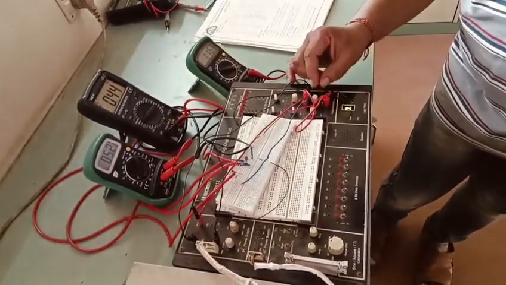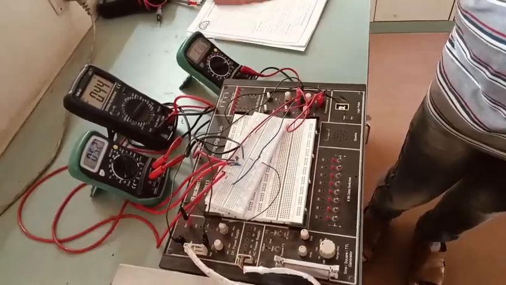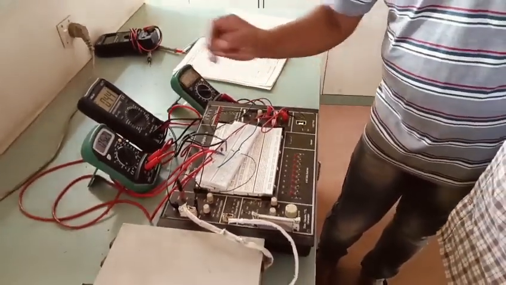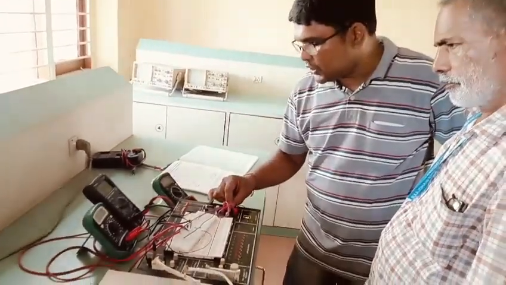You can easily observe that though I am increasing the value of VCE, IC stays constant at 4.4.